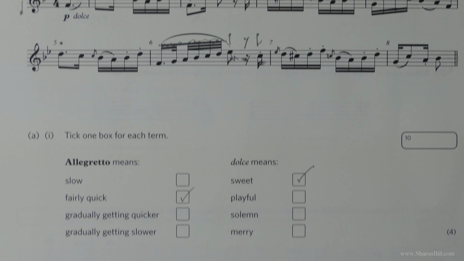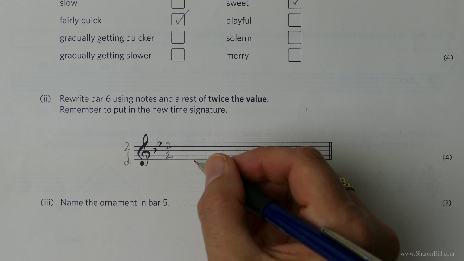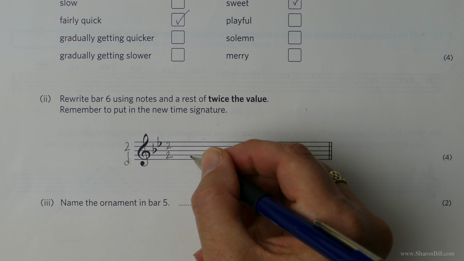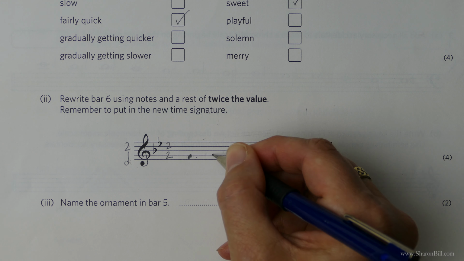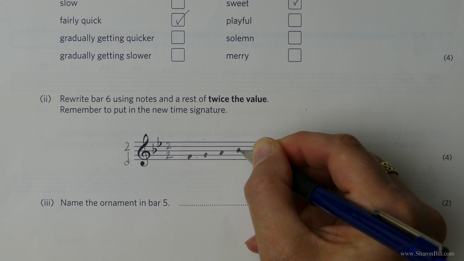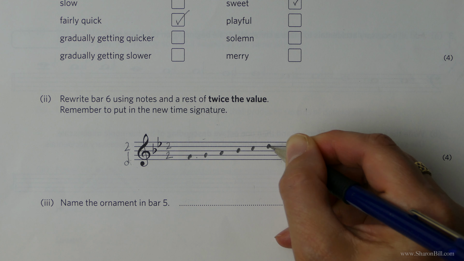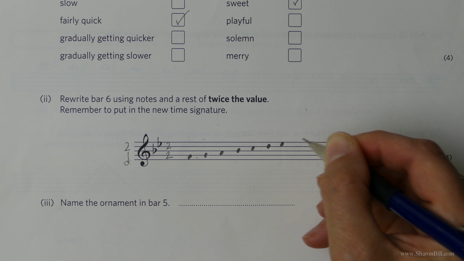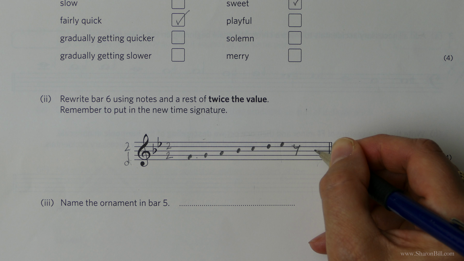So first of all, let's get the blobs in place, just getting the note heads. So we're in the treble clef and F. Everything's just going up in step. There we go. So the rest we know what we're going to do, so we can just do that. And then down to the C.